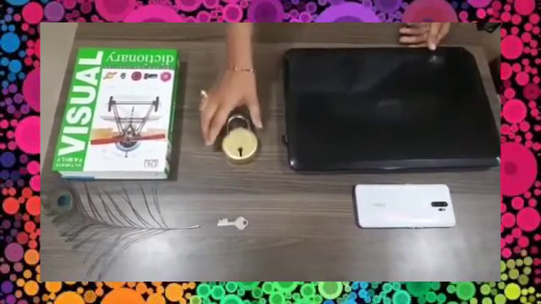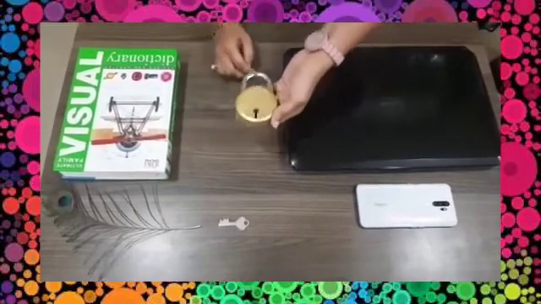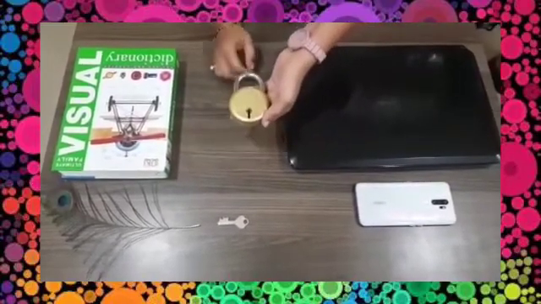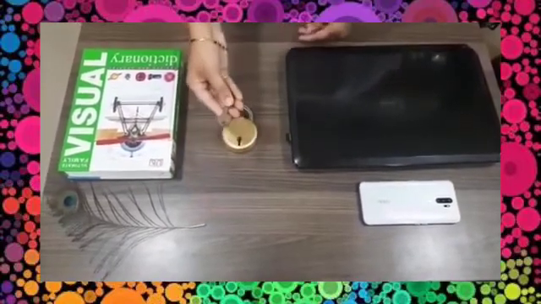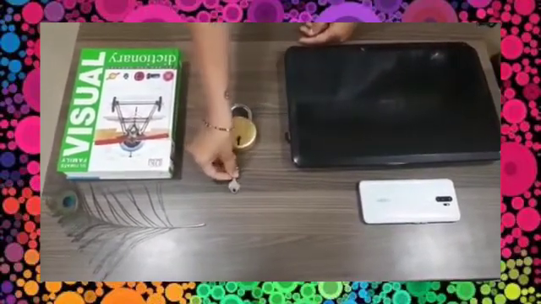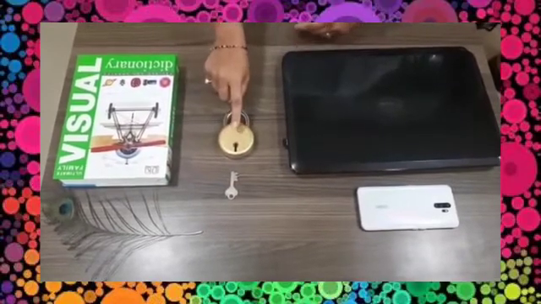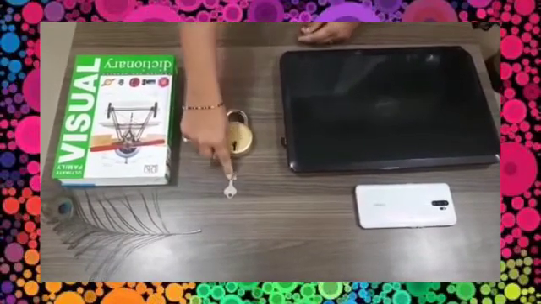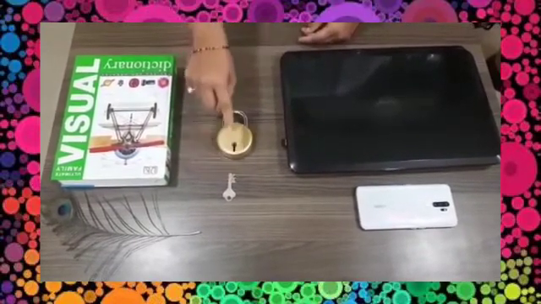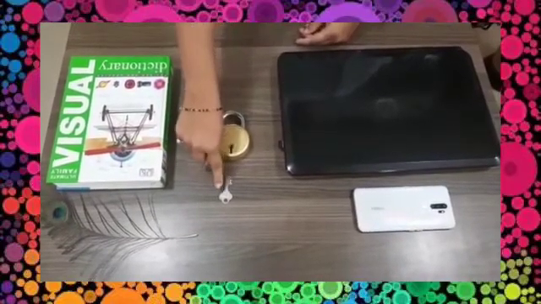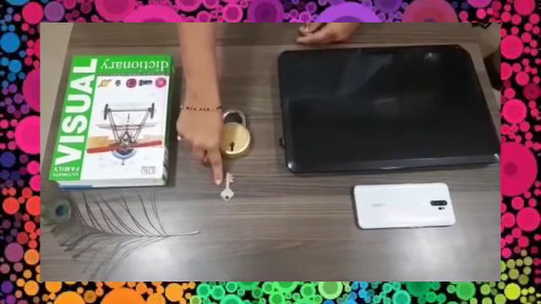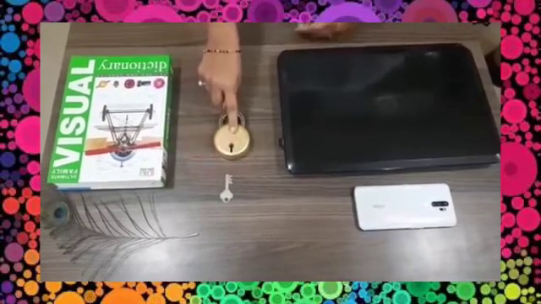Next object is a lock. The lock is heavier and the key is lighter. लॉक का वजन ज्यादा है और की का वजन कम है. The lock is heavier than the key and the key is lighter than the lock.